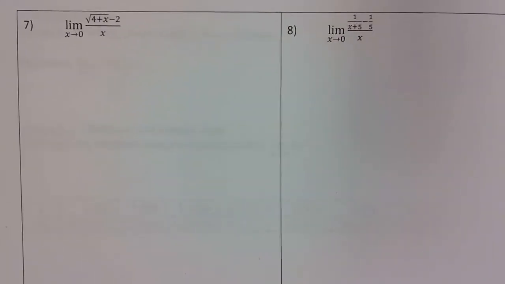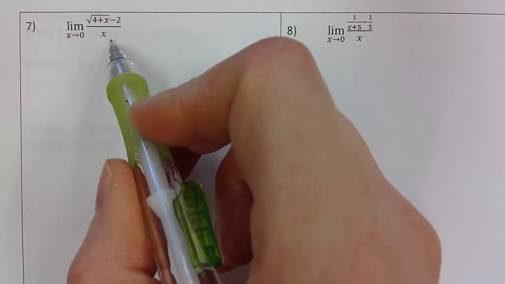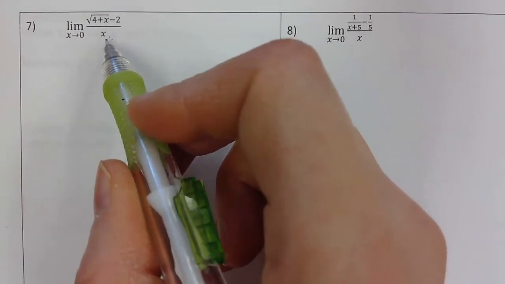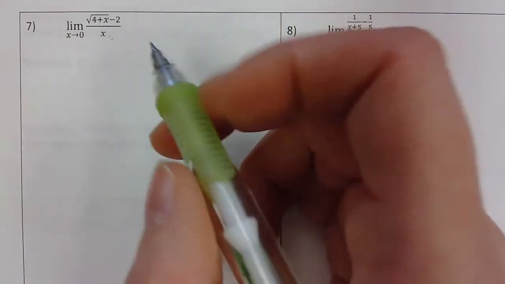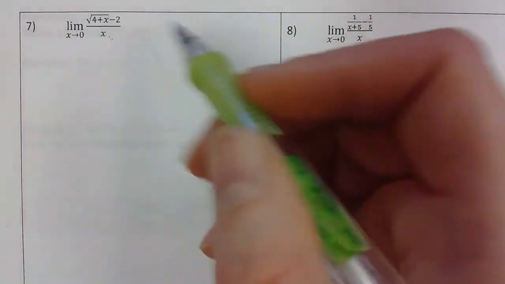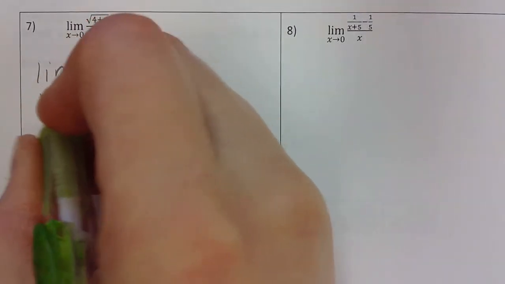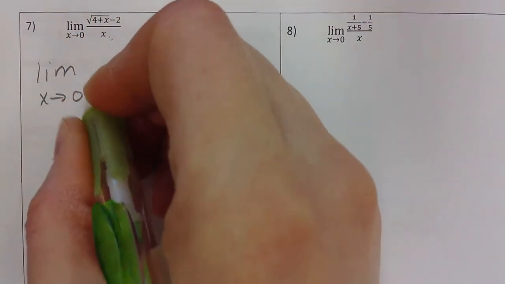So on 7, I am working with, let's see, I've got a square root here. And as x approaches 0, my denominator would just be 0. So what I really need is that x in my denominator to go away. But I can't factor this. This is weird. So what I am going to do is I am going to use a different strategy.